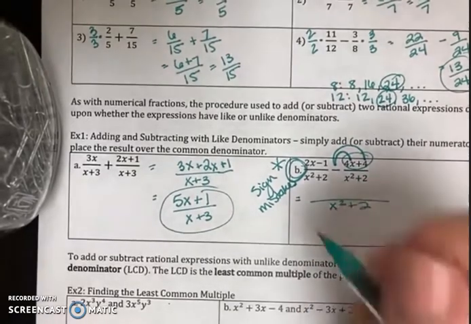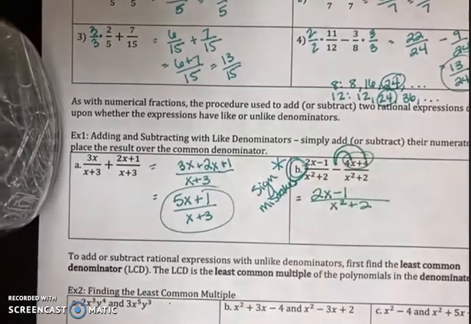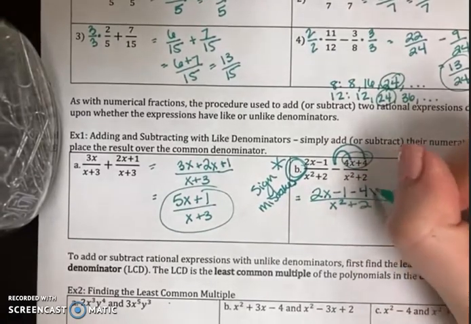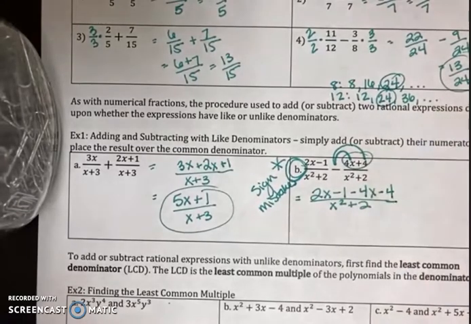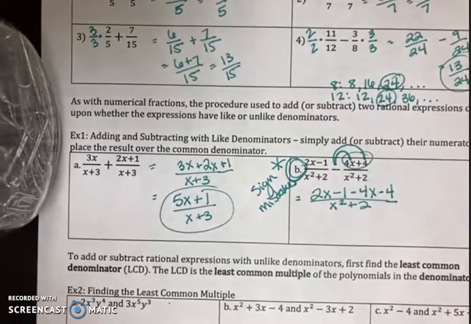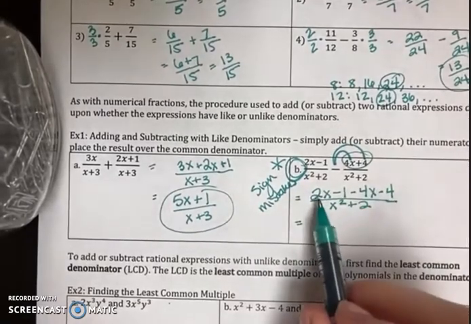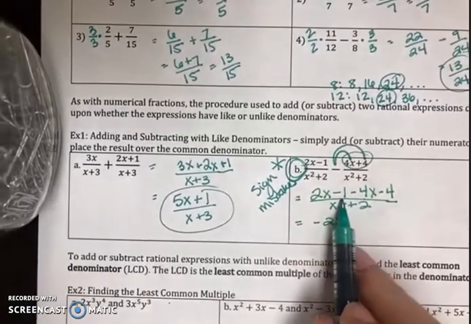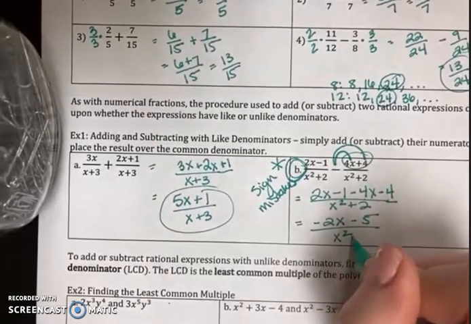So really what this becomes is I'm going to keep my first term, 2x minus 1. That numerator stays the same. But I am subtracting 4x, and I am subtracting a positive 1, which makes it minus 4. If I was subtracting a negative number, it would have become a plus. Okay. Once I have that written down, I'm going to combine like terms. So I have my 2x minus 4x, which is a negative 2x. And negative 1 minus 4 is a negative 5. All over x squared plus 2.